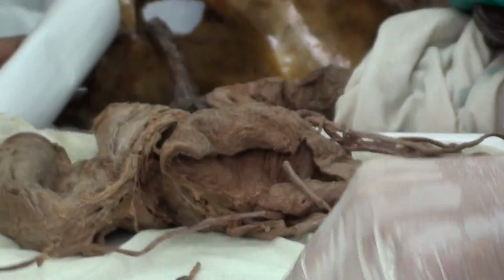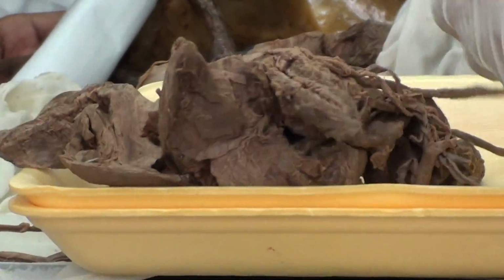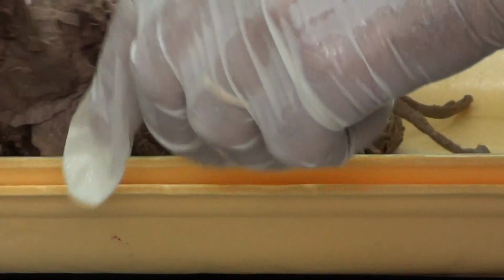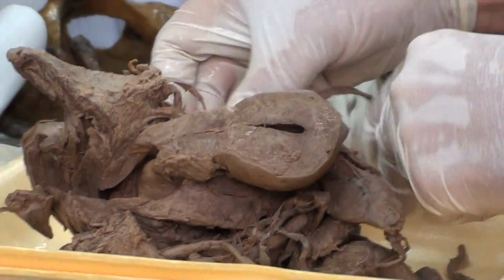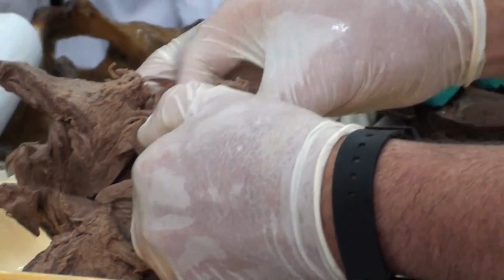In the female, let's just find it in the female right here. In the female, the same thing happens. Alright? So that's the ureter in the female there. Right here. So that's the female. Ureter here. The ureter is going to be crossed by what? The uterine artery.